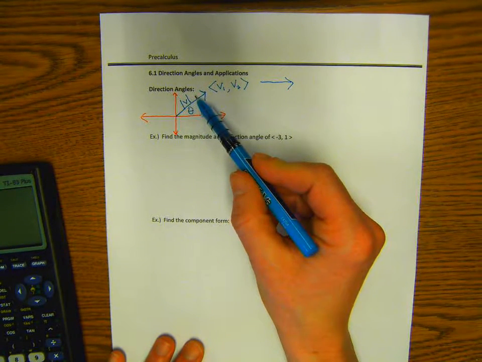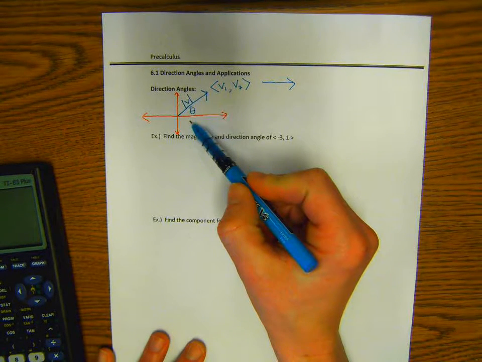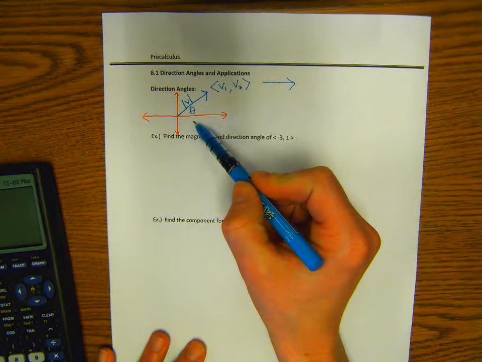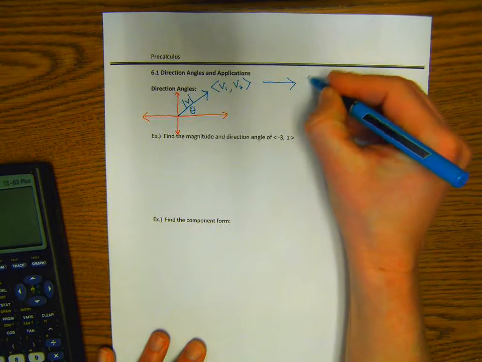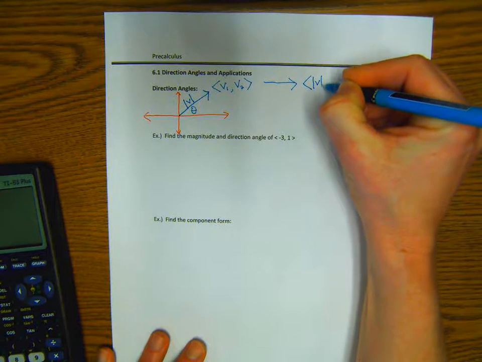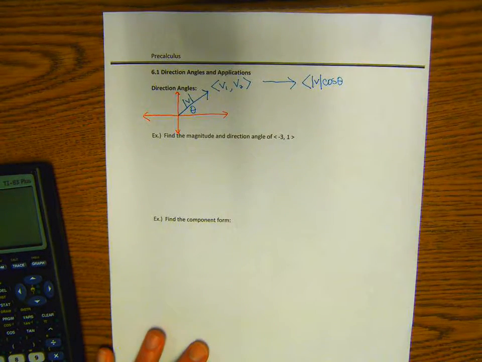Which side? The hypotenuse. If I wanted to find the adjacent piece, couldn't I say the cosine of theta is equal to V1 over the magnitude. So if you solved that for V1, you can take the magnitude of a vector and multiply by the cosine of the angle to find the first component if you did not know it.